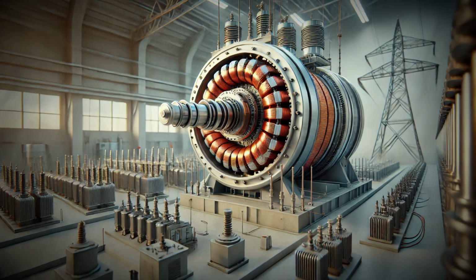The generator is also equipped with sophisticated monitoring devices that track vibration, temperature, electrical output, and other parameters to detect any irregularities before they become serious.